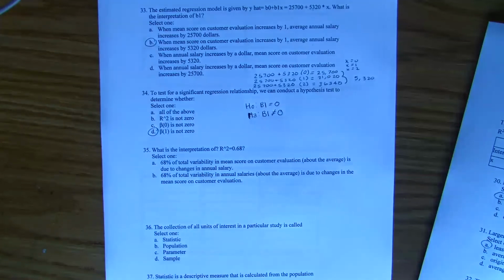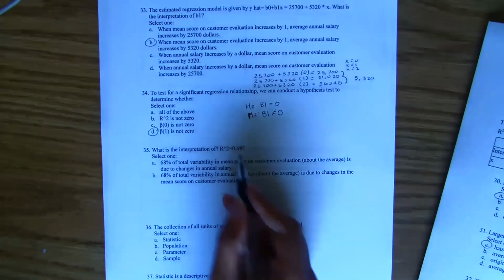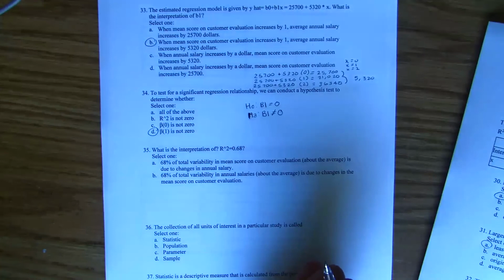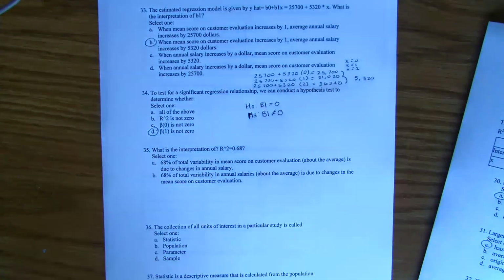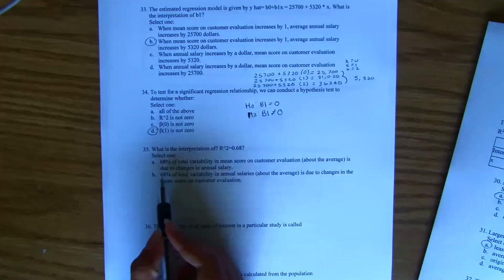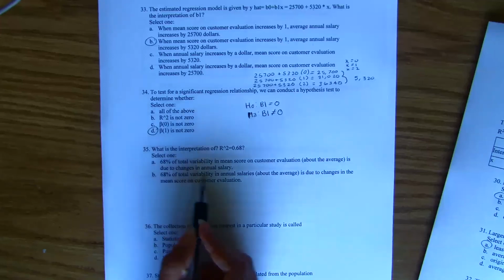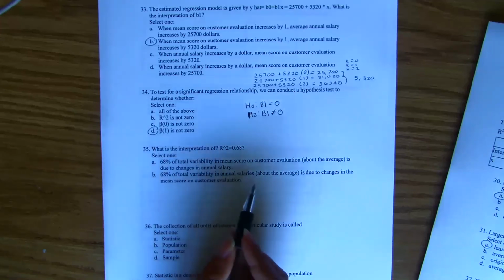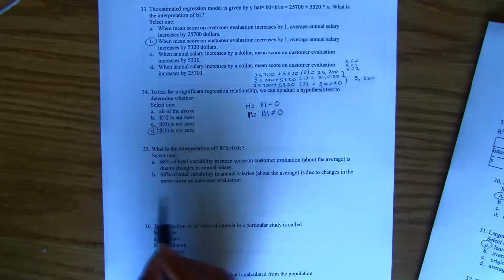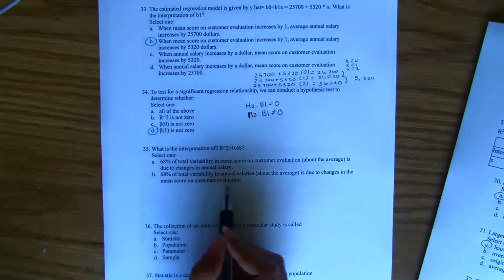35 says, what is the interpretation of an R squared value of 68%? The answer here is going to be B, 68% of total variability in annual sales is due to changes in the mean score on customer evaluation.